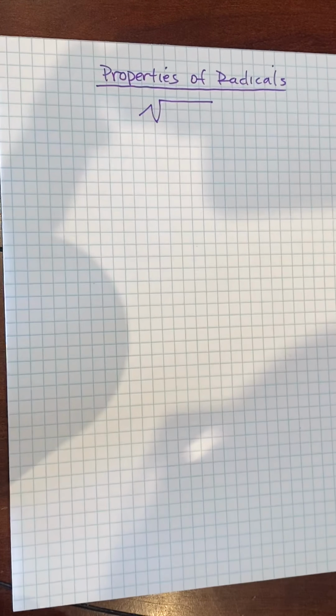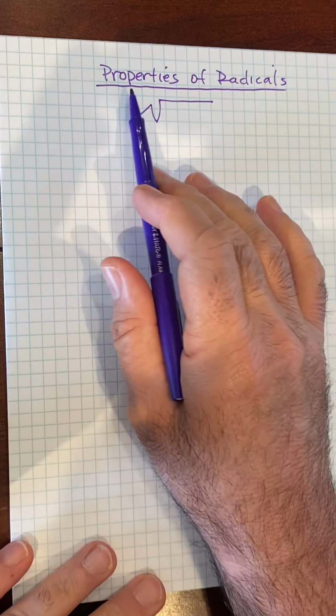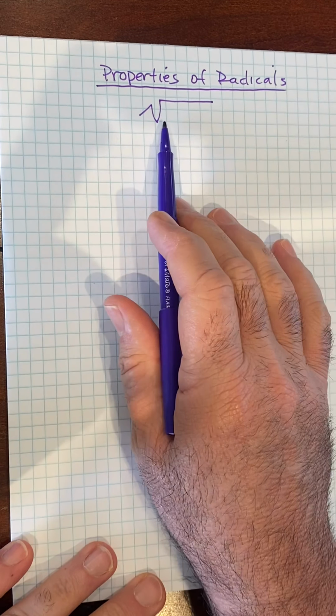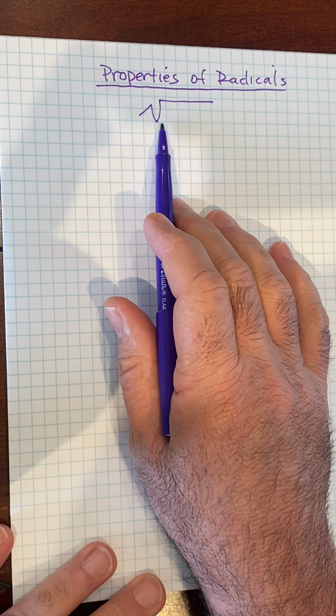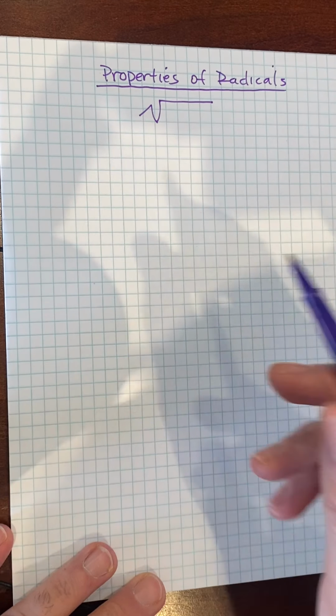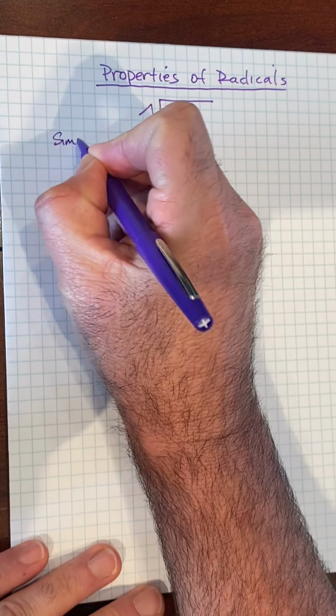Hi everybody. In this video, I'm going to teach you how to simplify radicals. So the lesson is titled Properties of Radicals, and you'll recall that this is the radical, the square root symbol. So to simplify, let's write down a couple things.